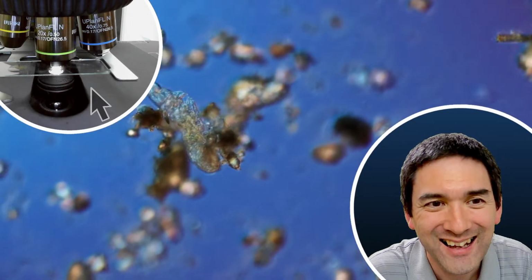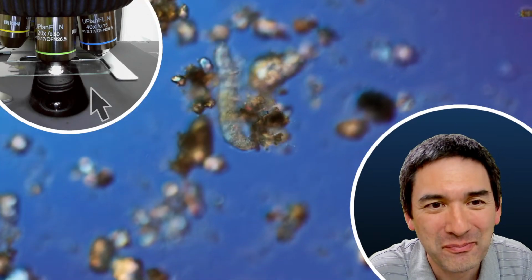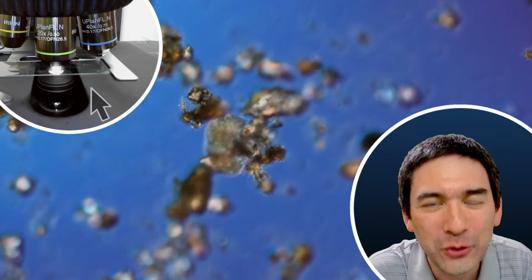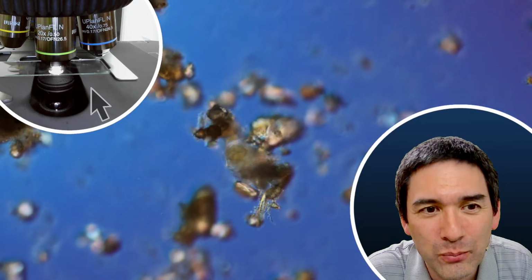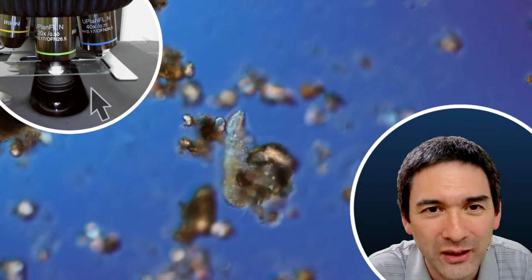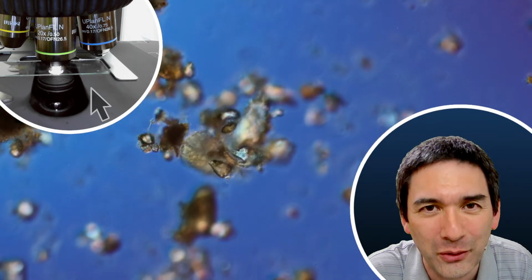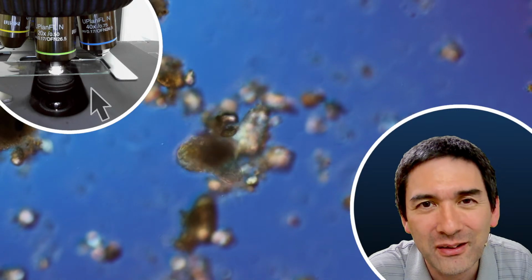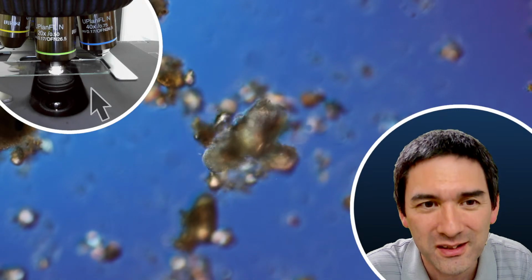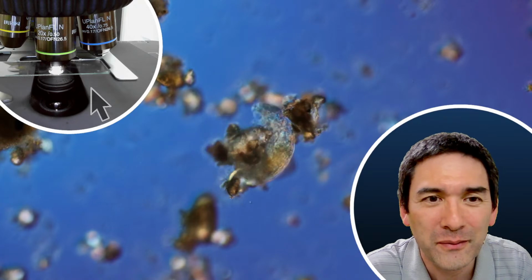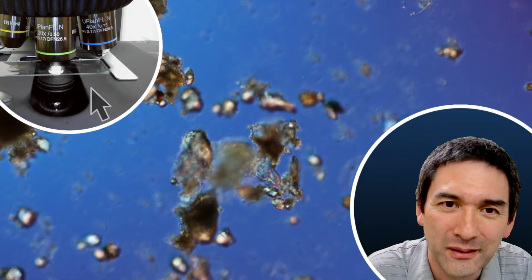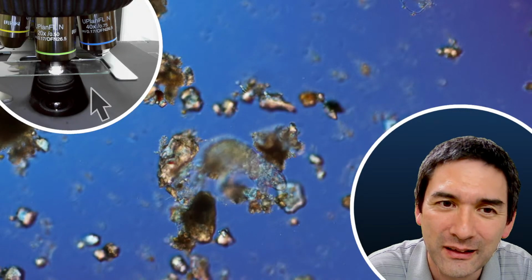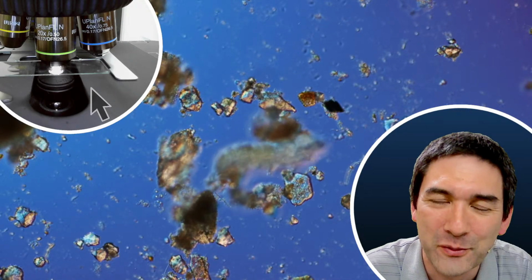Because look, you will only notice that dust is present if you actually move the slide like I'm moving right now. And if there is somewhere a dark spot that doesn't move, then you actually notice that there is dust there. But if you do not move the slide, then the dust kind of blends in a little bit with the other things on the microscope slide.